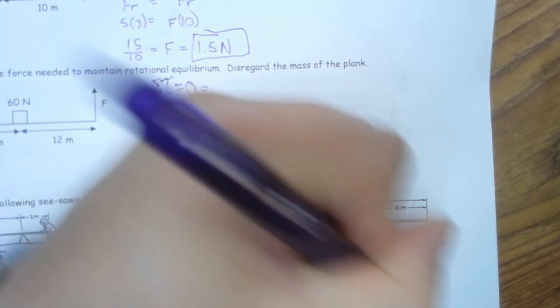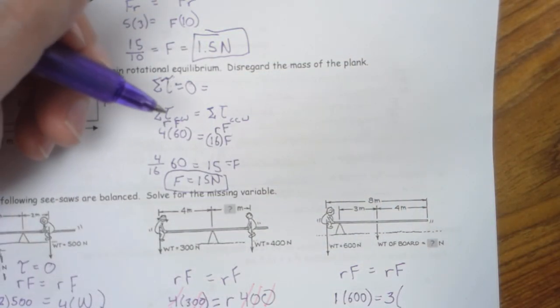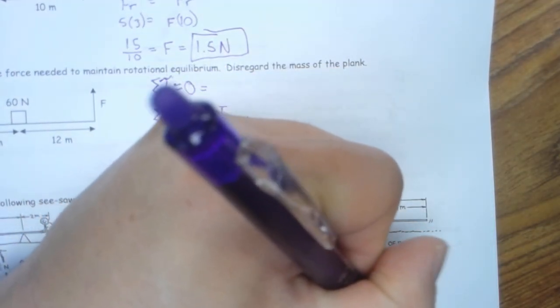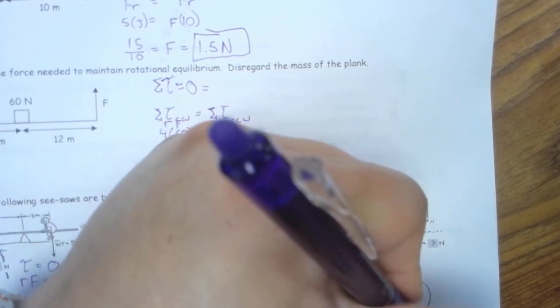So, what do we have here? We're solving for a force. 600 divided by 3 is 200 newtons. Alrighty, the rest is yours.